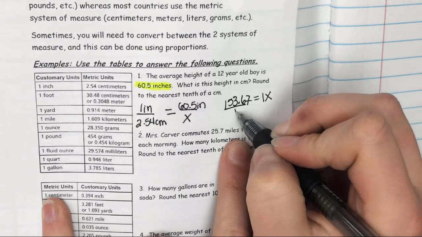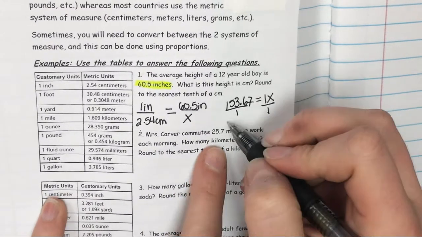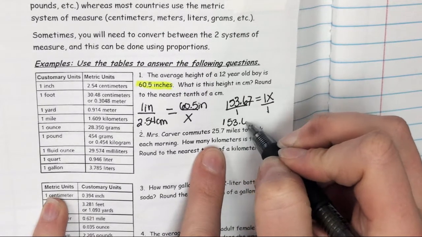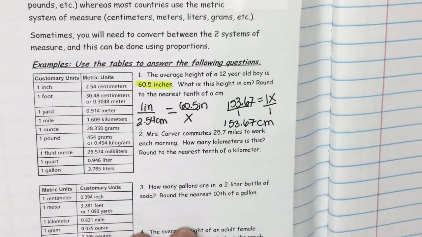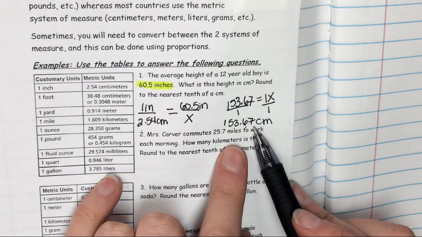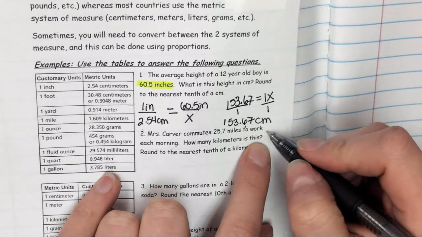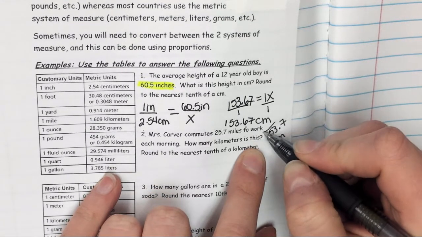Divide both sides by 1, and I have 153.67 centimeters. The directions ask me to round that to the nearest tenth, so 6 is in the tens place, 7 is 1 to the right, 7 is above 5, so when I round this, it's going to become 153.7 centimeters. Rounding up.